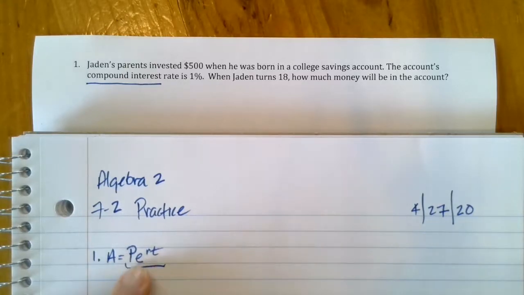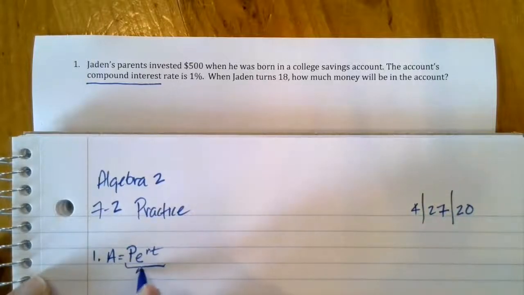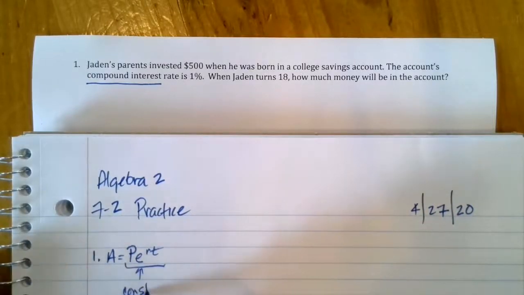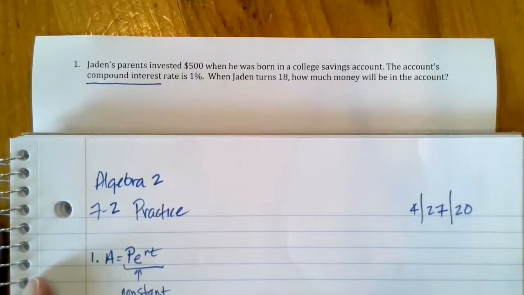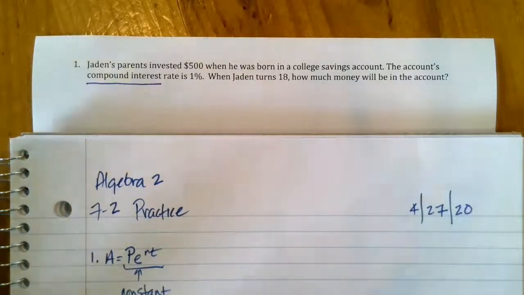So that E is going to be that constant growth factor. That's that constant growth factor. And that's just so cool that we figured that out so that we don't have to go through all those calculations over and over again. We can see that that's what's going to happen with that factor of 2.7-ish.